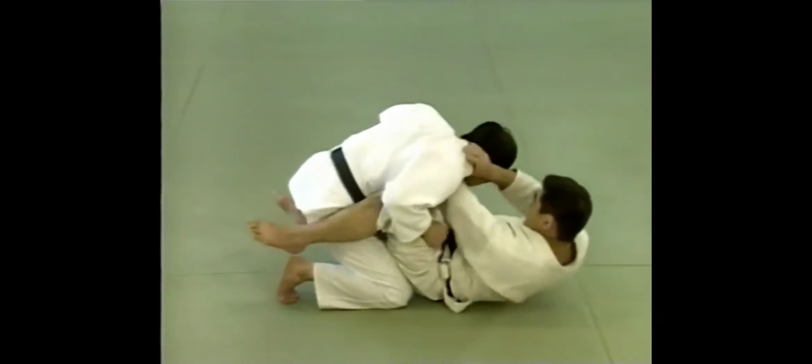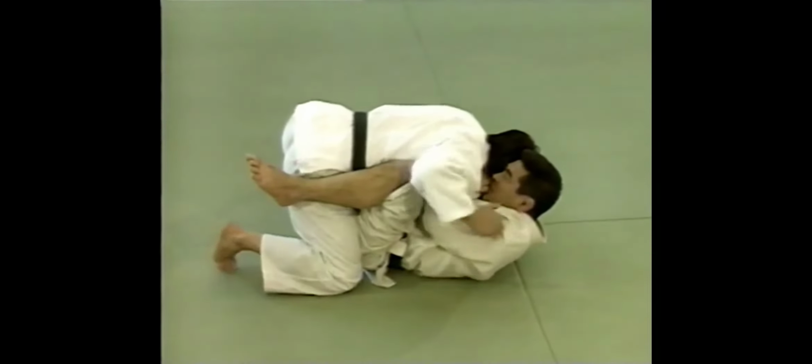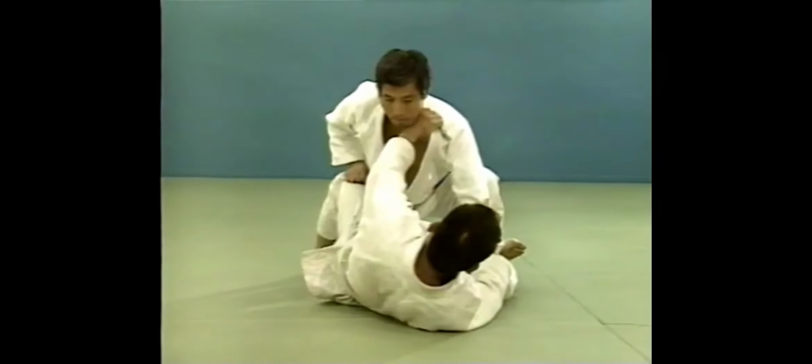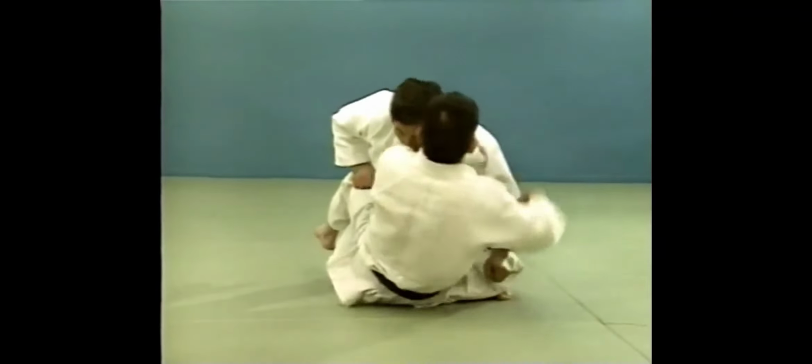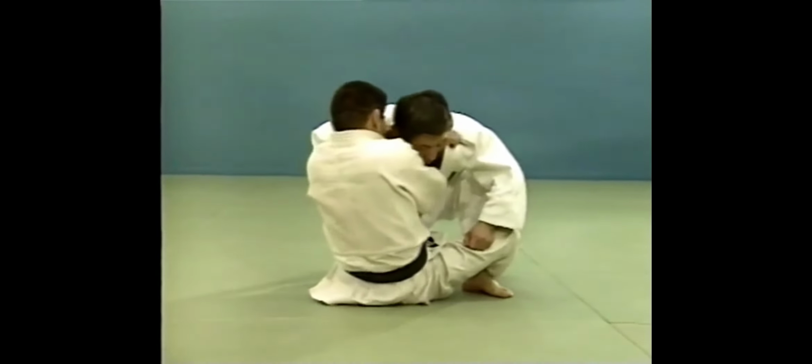When attempting this technique from beneath your opponent, make sure to pull tightly with your arms to prevent him from pulling you up. Reach around his head and grab the side of his collar with your right hand and pull immediately.